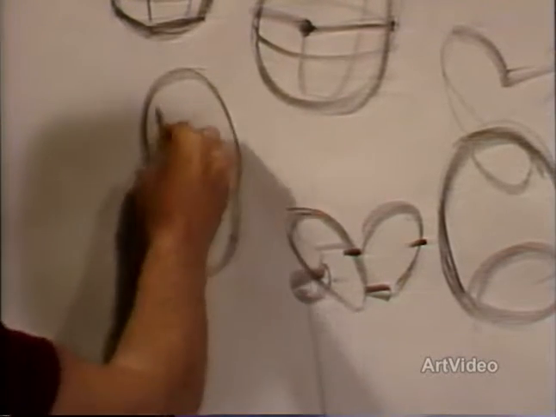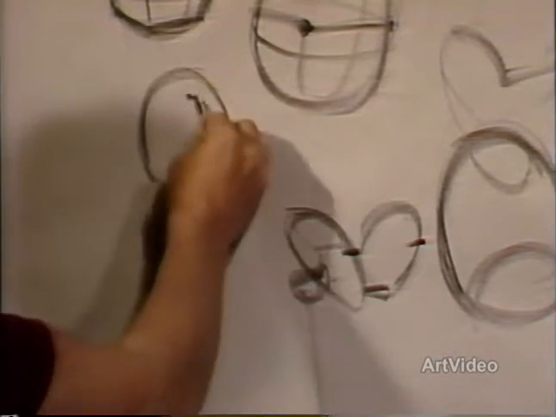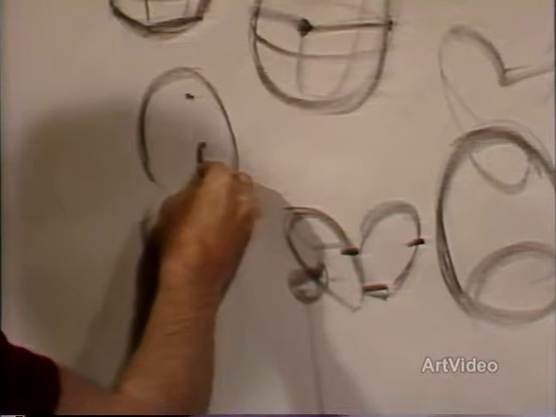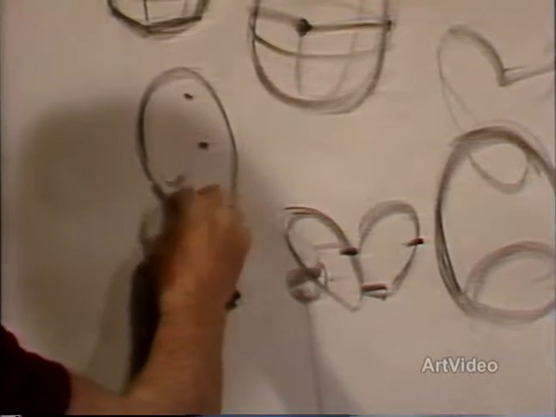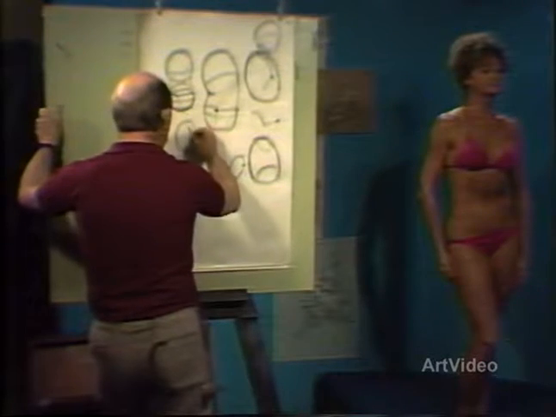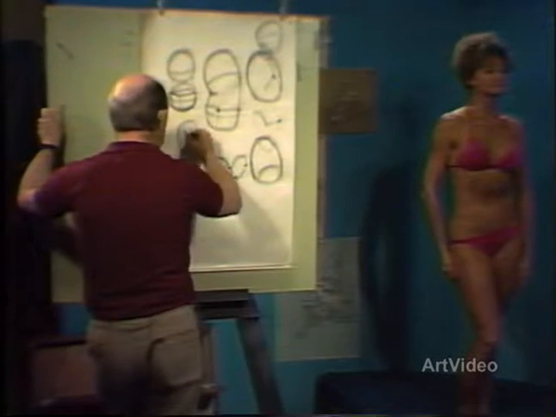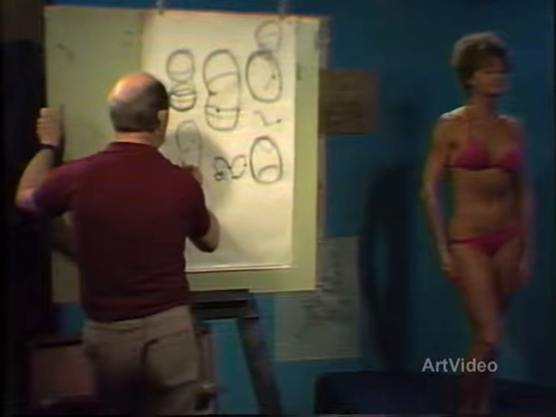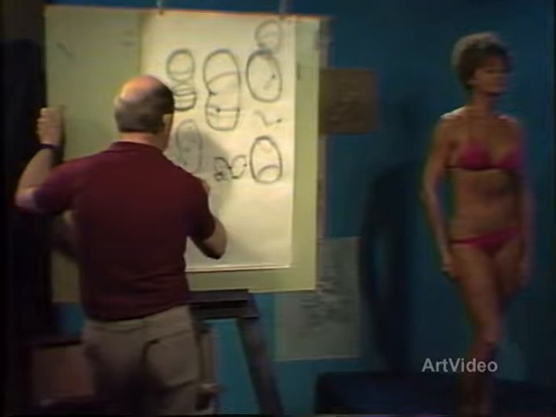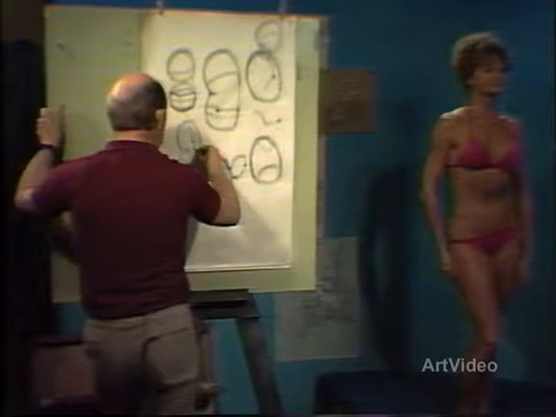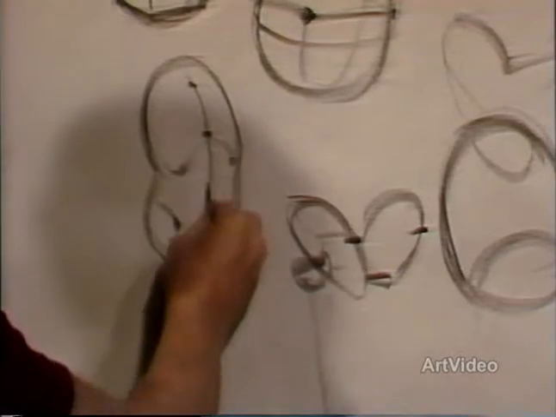Come down, pit of the neck here. We've got the bottom of the sternum. We feel the corner of the rib cage coming around. So these are landmarks that we use. We start to see the very, very simplified form. Okay, pubic arch here, and then obviously the center line that works through. Now I want to do the back a little bit.